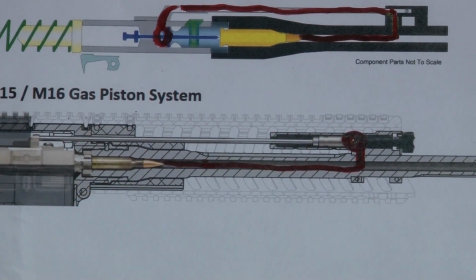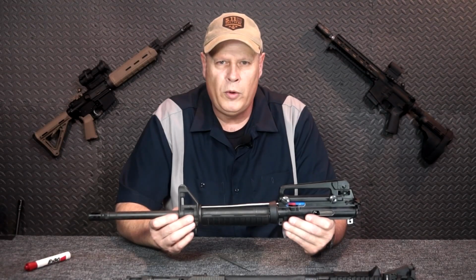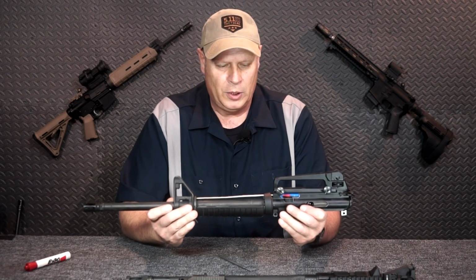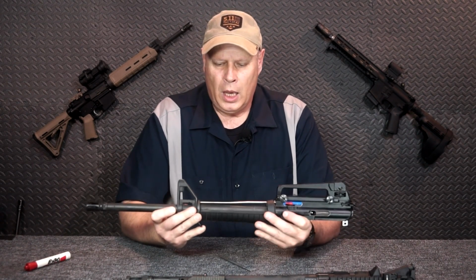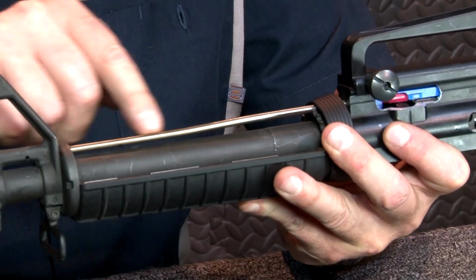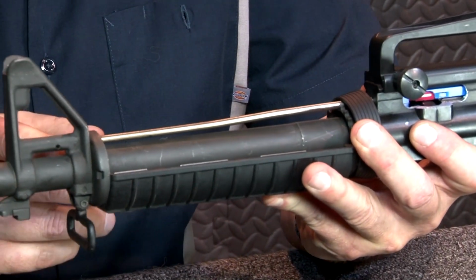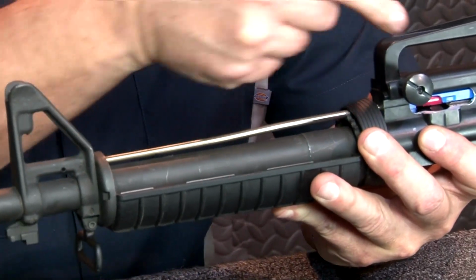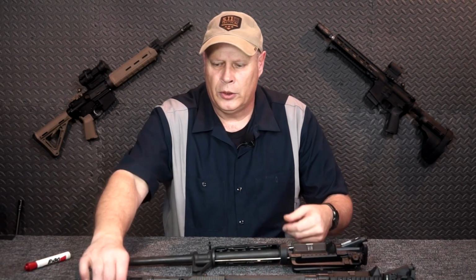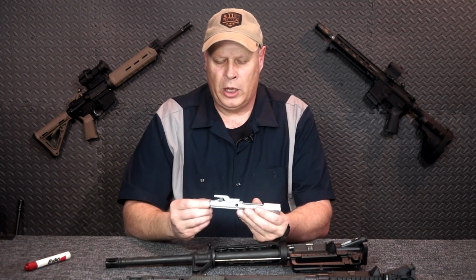Now let's take a look at them live. We've already taken a look at this particular upper. This is part of our cutaway. And you can see the gas tube right here. Gas comes up, goes down the gas tube into the bolt carrier group. Here's our bolt carrier group.